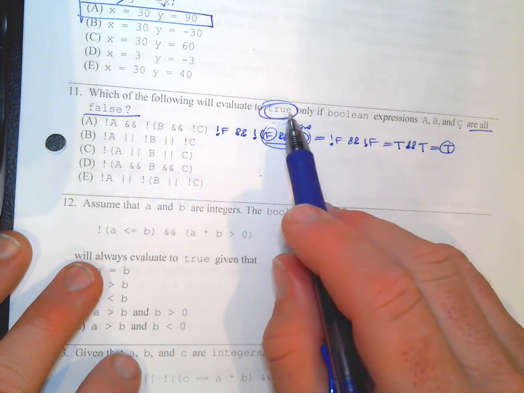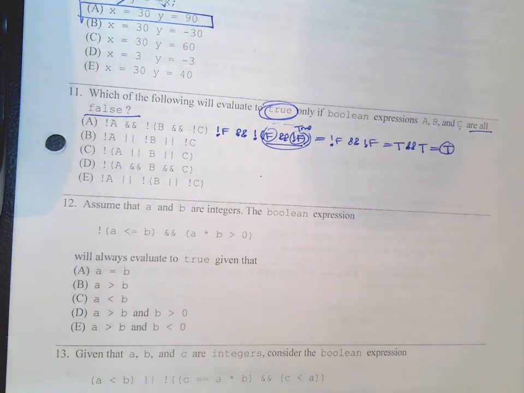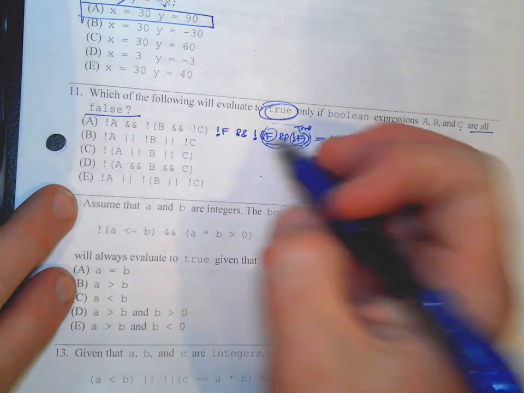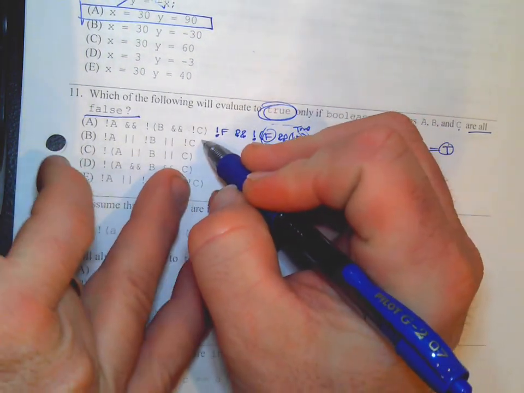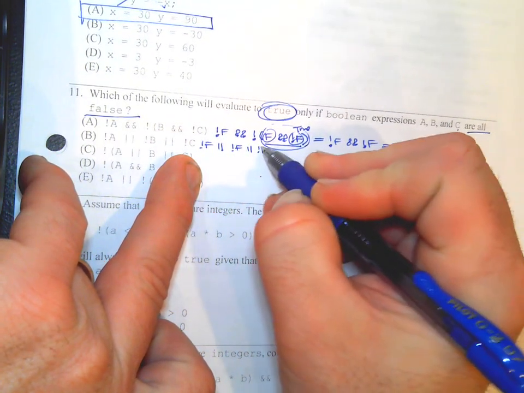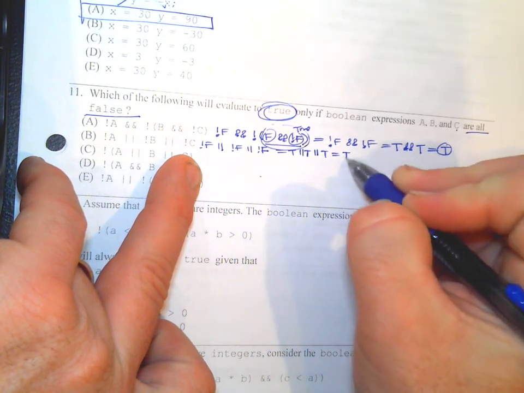Which of the following will evaluate true only if the Boolean expressions. So here's my feeling: I bet all of them are going to come out true. Okay. But some of them would come out true even if one or more of A, B, and C weren't false. So I bet these are all going to come out true, but we're looking for the one that somehow could work without them all being false. So, I mean, if we go through this, it's probably going to be not false, not false, not false. It's going to be true or true or true is going to be true.